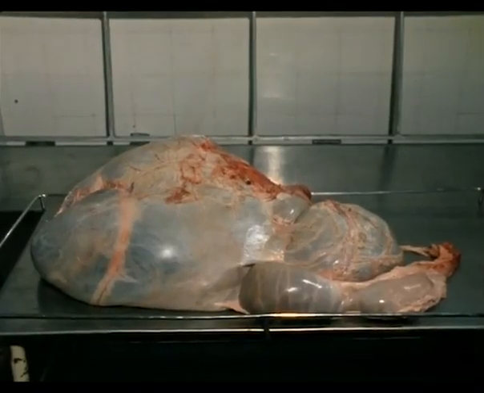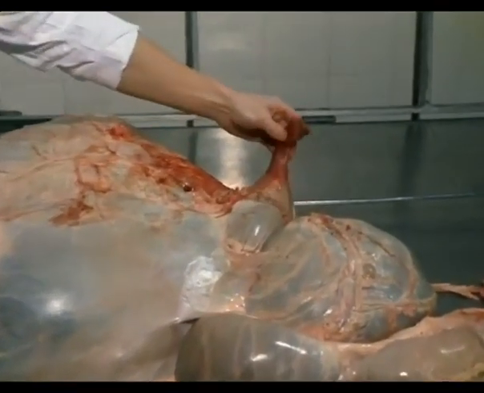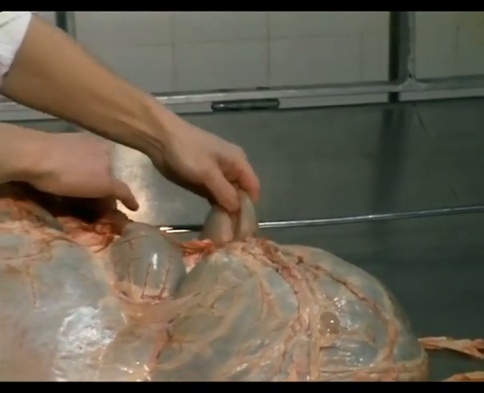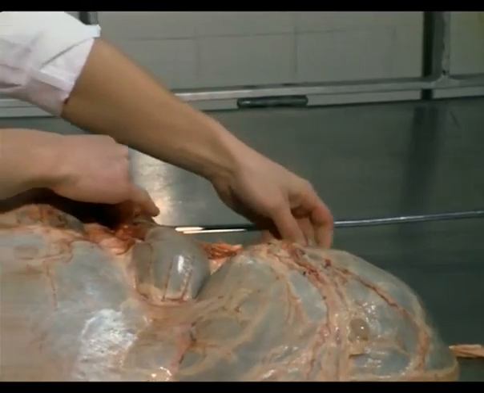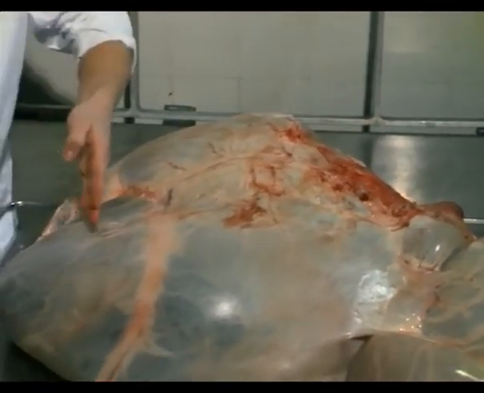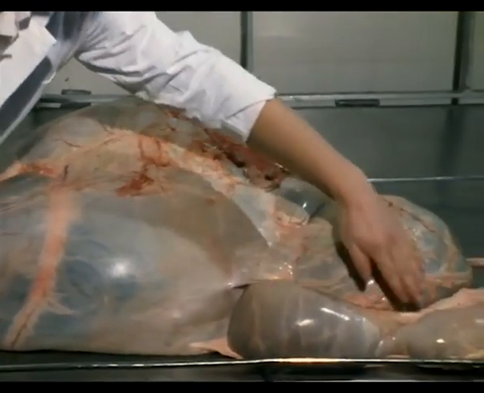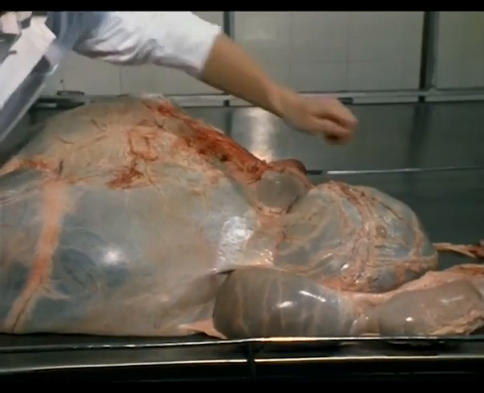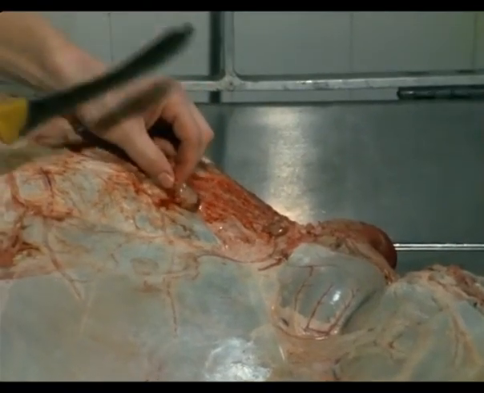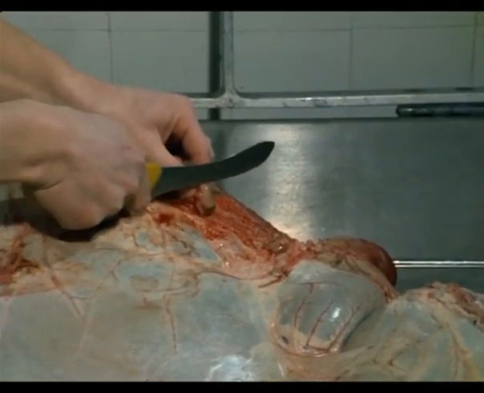The gastric system of ruminants is examined separately from the intestines. Here the esophagus, the atrium of the rumen, the reticulum, the dorsal sac of the rumen, the ventral sac of the rumen, the omasum and the abomasum. The splenic lymph nodes are found between the atrium and the dorsal sac.